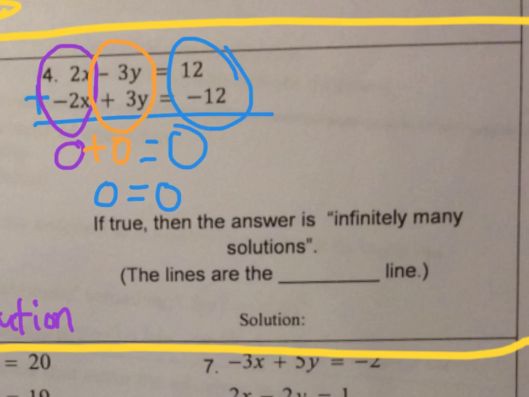So, again, our variables have canceled out so that we know that this is a special case. This is a special answer. Now we have to check to see if our statement is true or is it false. Is 0 equal to 0? Yes. So it is a true statement. Therefore, our answer is infinitely many solutions.